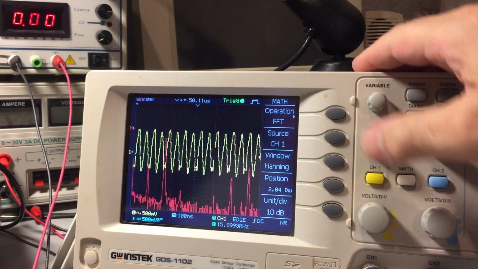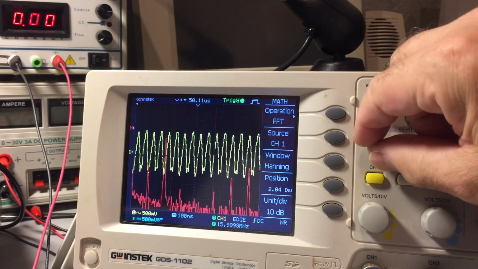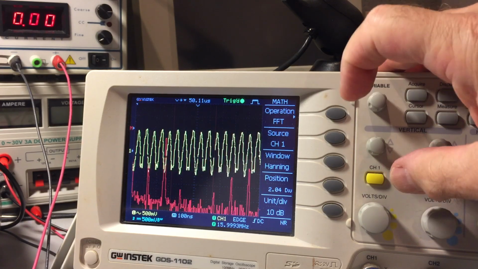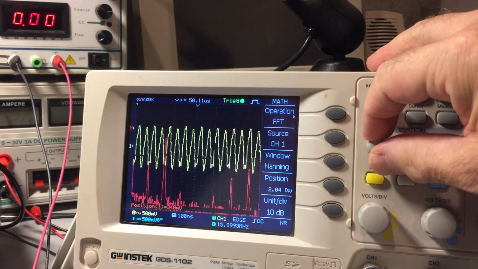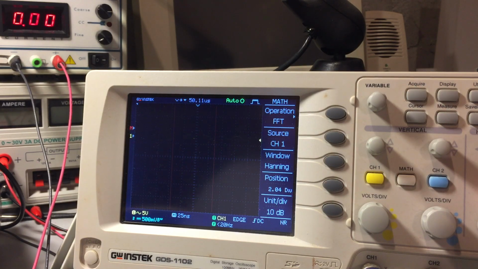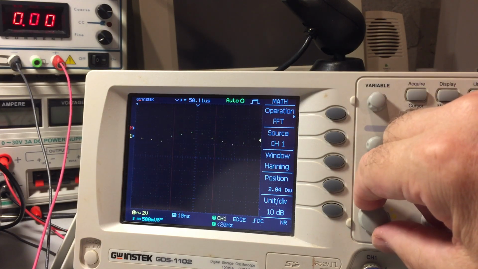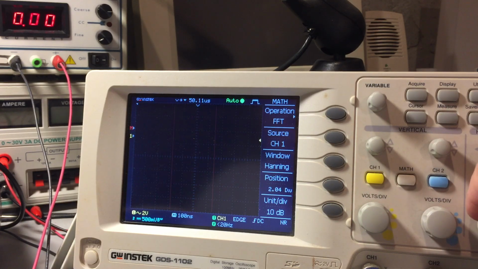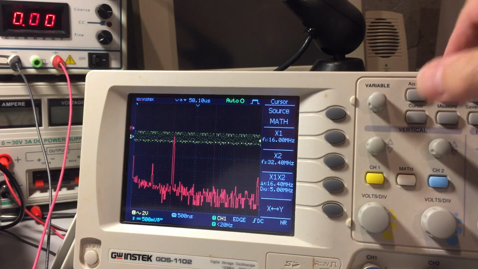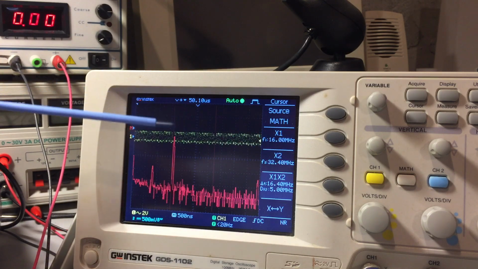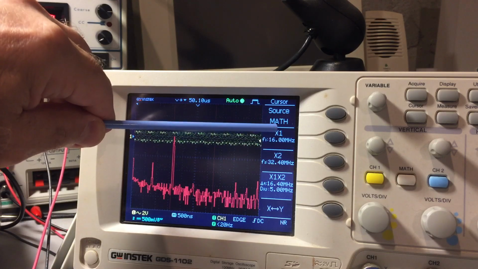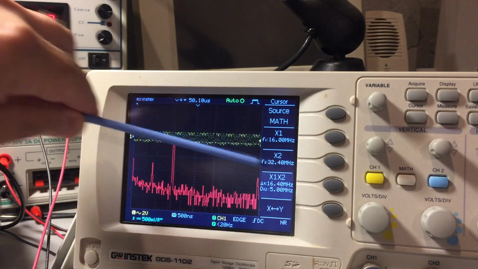We'll take a look at the FFT, and we'll see what that looks like. So let's move this out of the way here and change the volts per division, change the time base. Okay, and let's look at the cursors. Okay, so X1 is my first cursor here, and you'll see that there's the 16 megahertz. Okay, and then I have 32 megahertz to see if there was any harmonics.